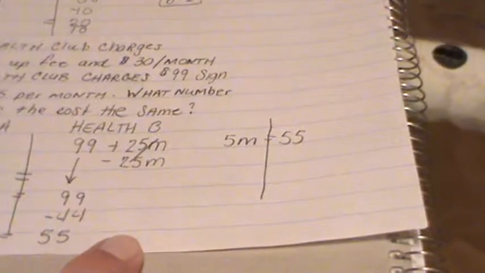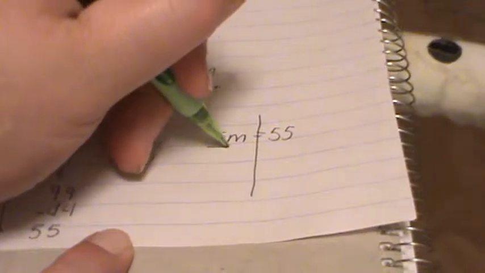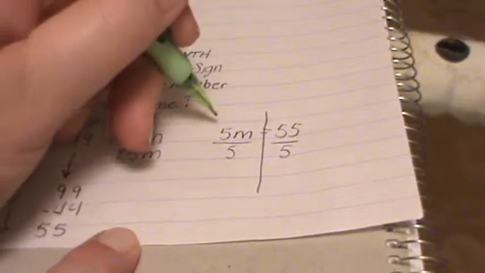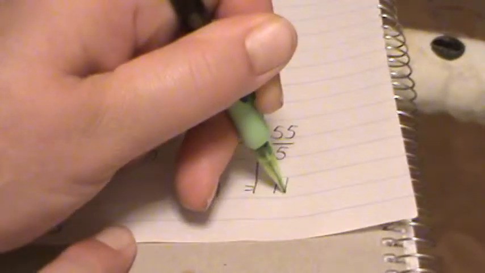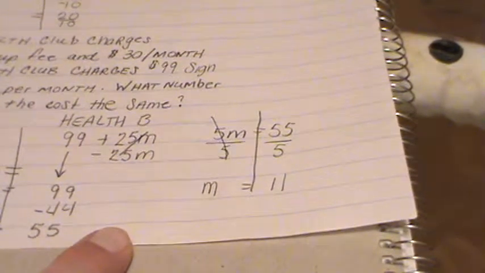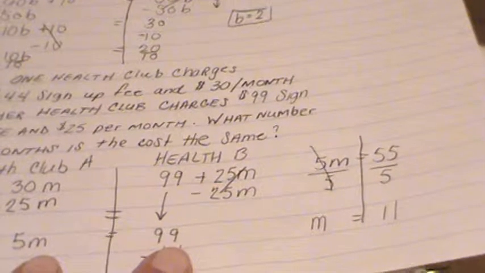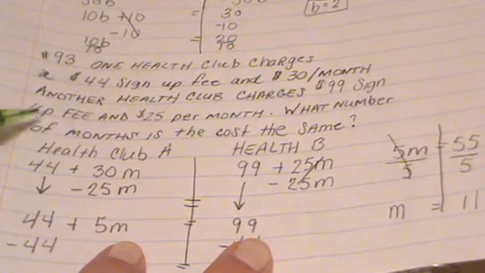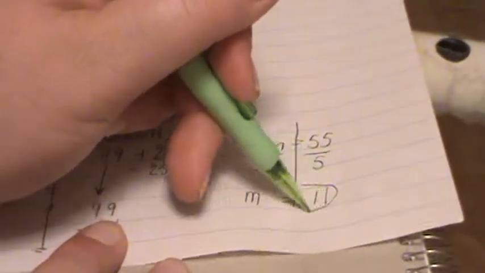And to finish that problem, we're on the left-hand side because that's where the variable is. And to undo multiplication, you need to divide. Cancel them out. We get the variable alone, which means that our problem is finished. It also means that you have to be able to go back to your problem and understand what your answer really means. They asked what number of months the cost is going to be the same between these two health clubs, and that answer is 11 months.